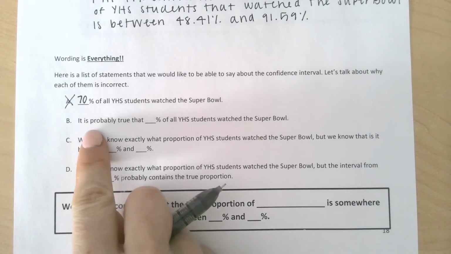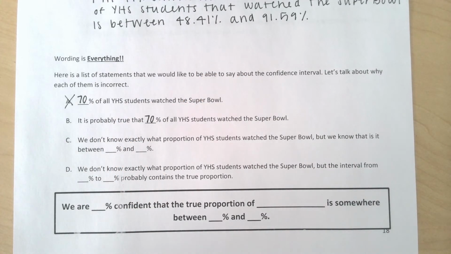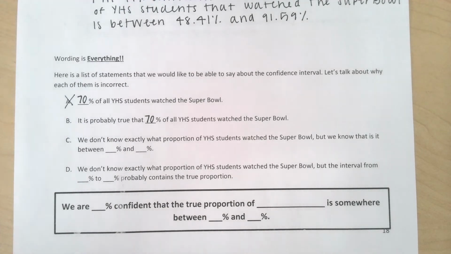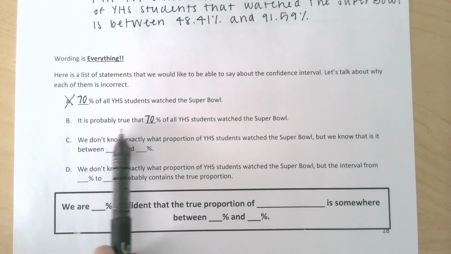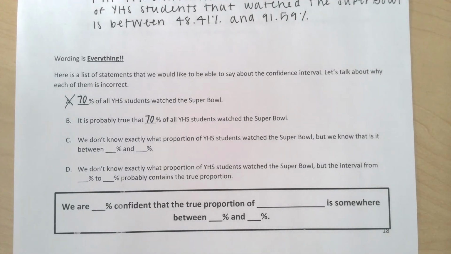Okay, part B says it's probably true that 70% of all YHS students watched the Super Bowl. So a little less definitive here, okay, but probably true. Like, what do you mean it's probably true? Can you imagine if I said it's probably true that you'll pass this class? Probably is very vague. So we don't want to say probably, and it's probably not true that it's exactly 70%. We want to be giving that interval.